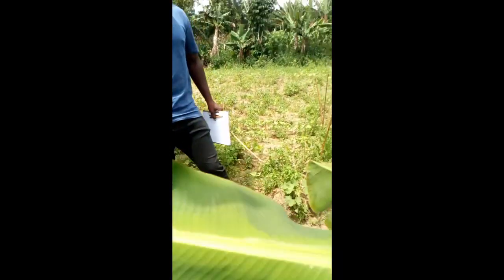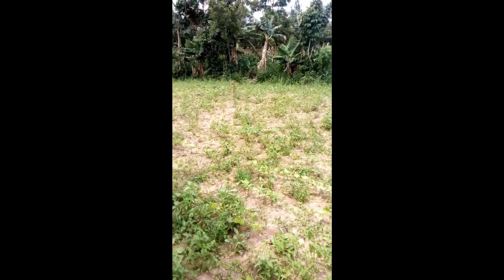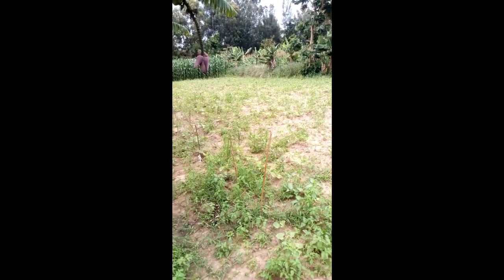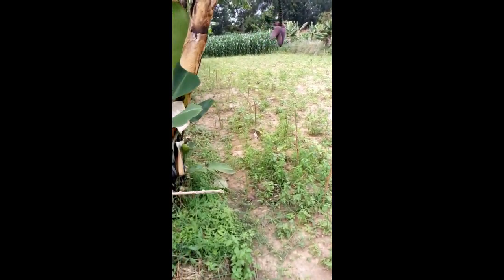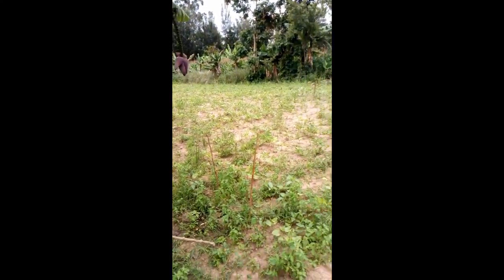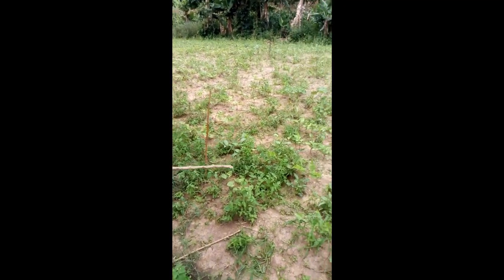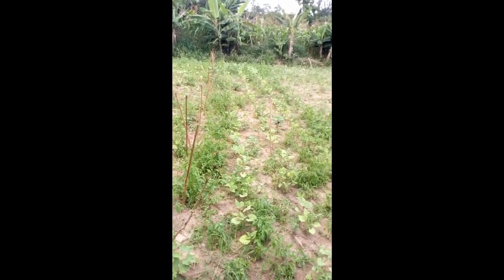This way we put our trial. We have not weeded yet. They are coming to weed. We have just completed our stand count. Now we know the populations within the plots. When we go back to the office, we're going to compute it. We have our data sheets here, so we're going to do that.